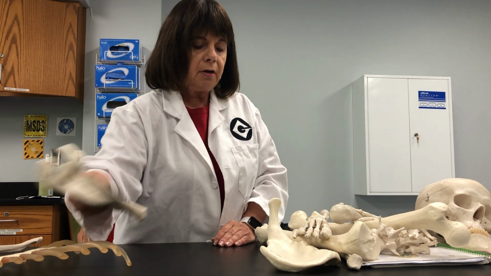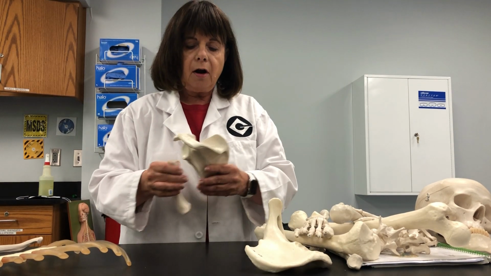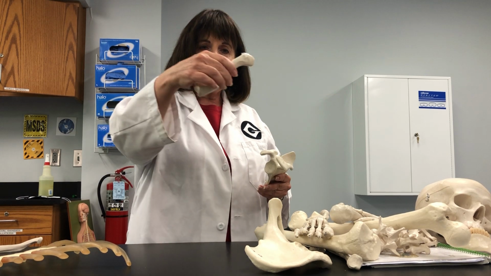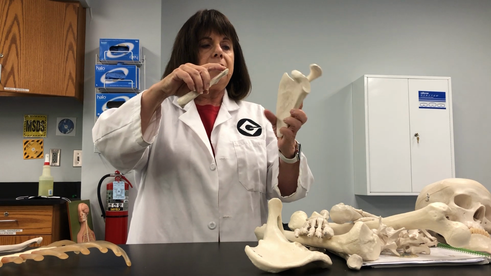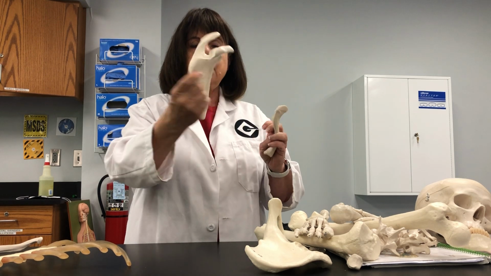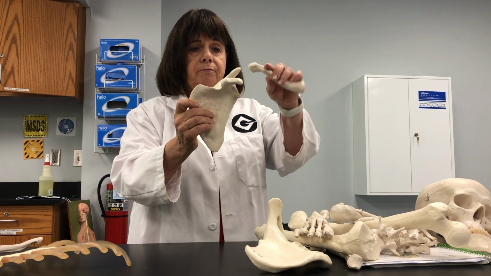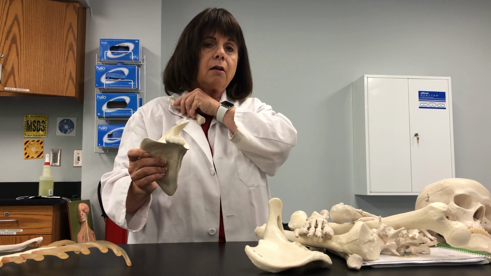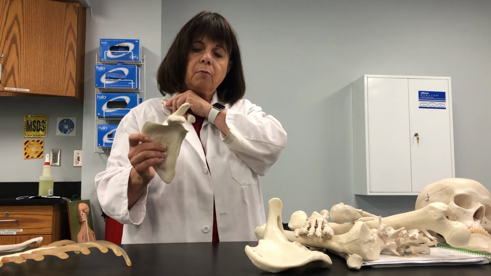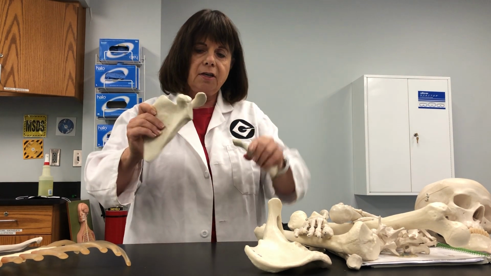To hold up your upper arm, you've got this little bone here. You can see the flattened end. The flattened end articulates with the scapula here. So this is in front. This is your clavicle, your collarbone, most commonly broken bone in the body, because we brace ourselves.